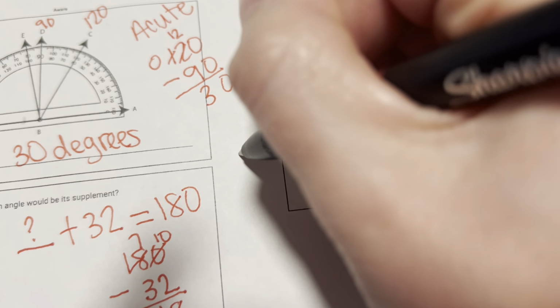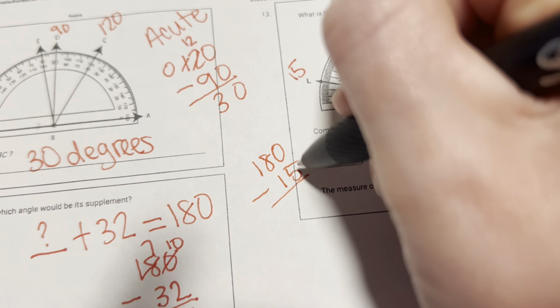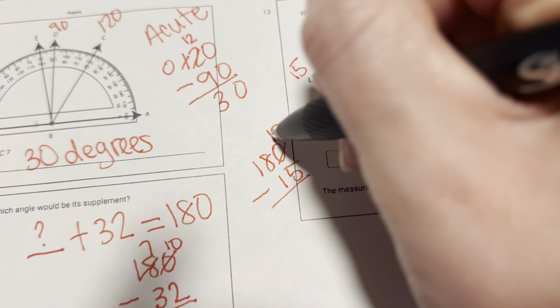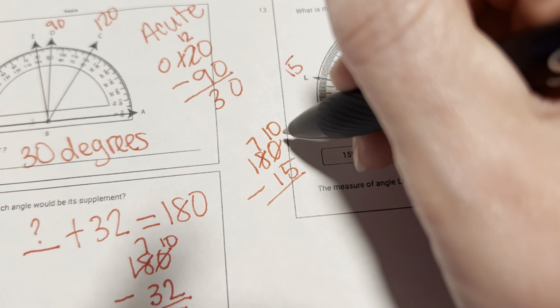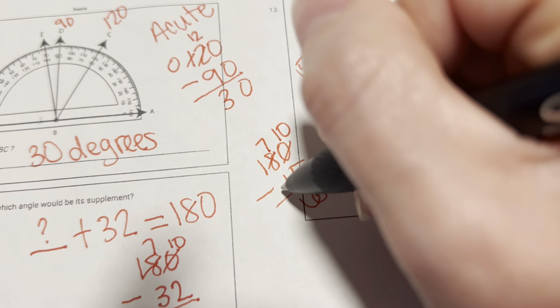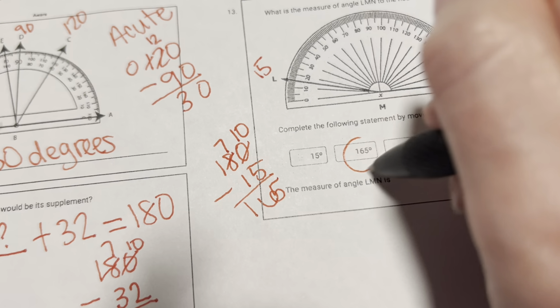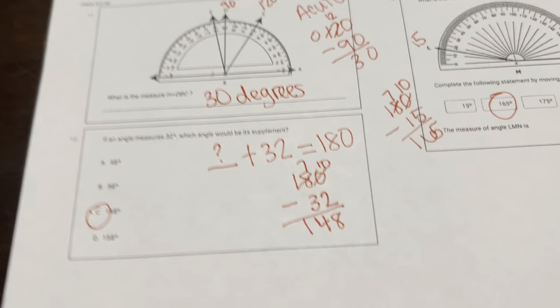So let's take 180 minus 15. So 0 minus 5, so that's 10, 7. So 10 minus 5 is 5. 7 minus 1 is 6. 1 minus nothing is 1. So 165 degrees. Okay, almost done.